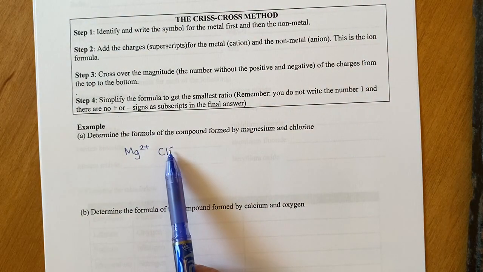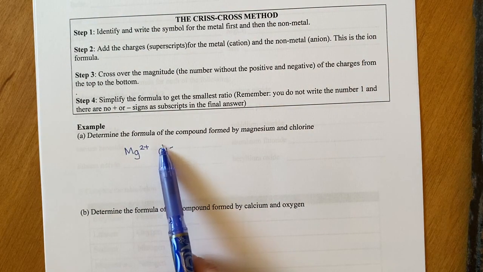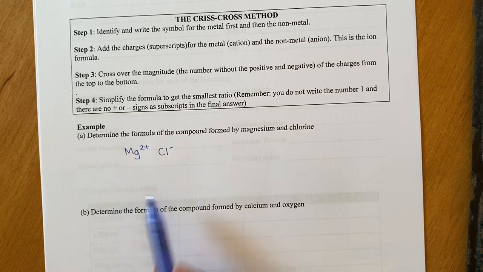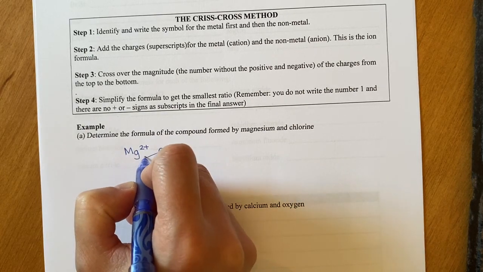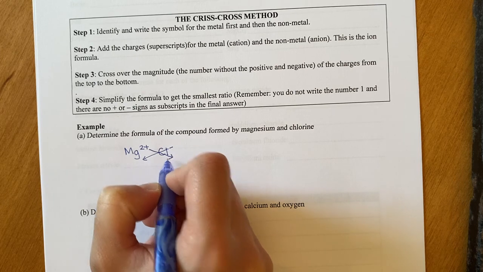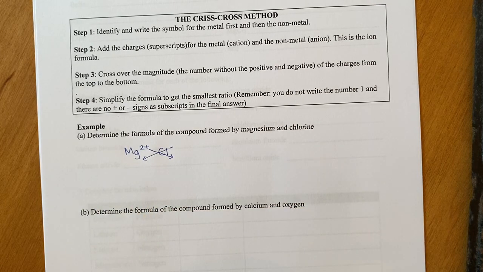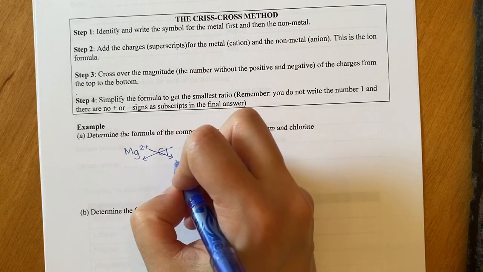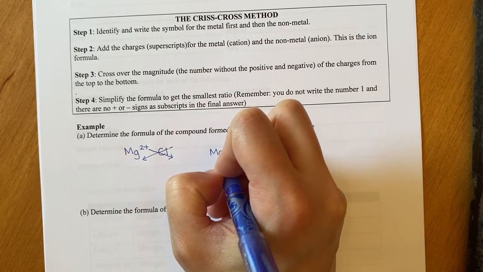And this is where the crisscross part comes in. These represent charges, but when we bring them down, we crisscross the numbers, we remove the symbol charges, the plus and minus, and we bring the numbers down. So that brings us to Mg.